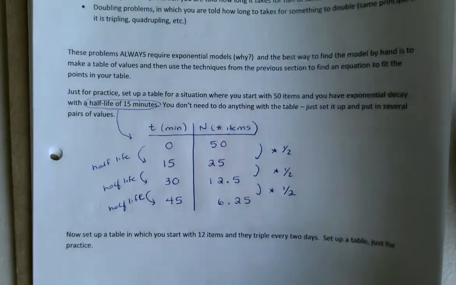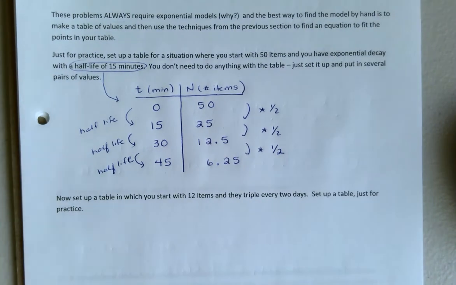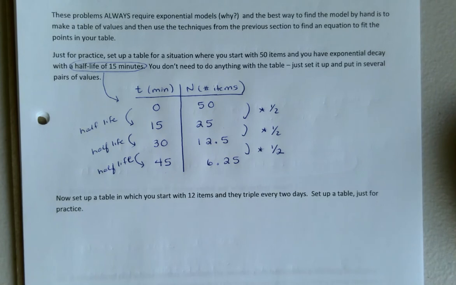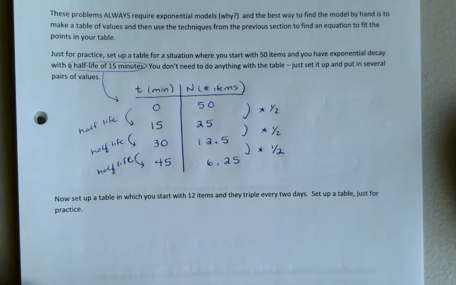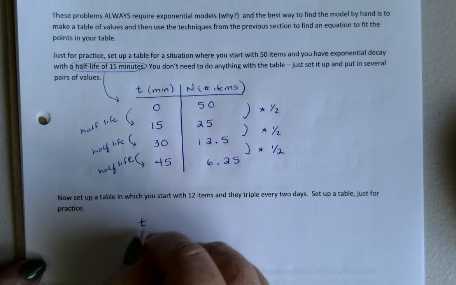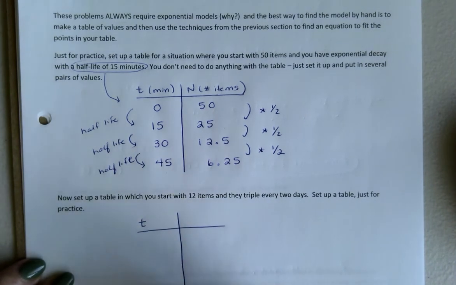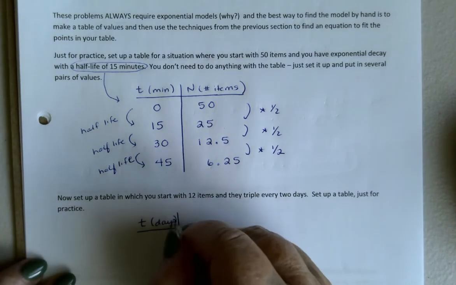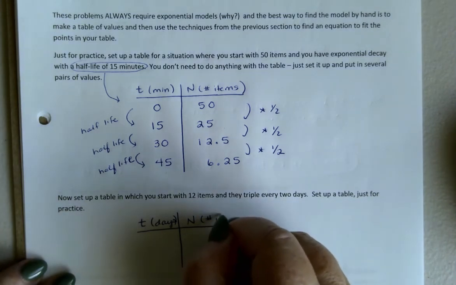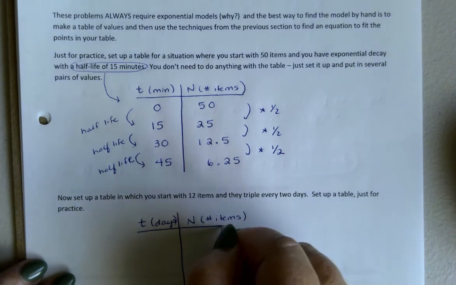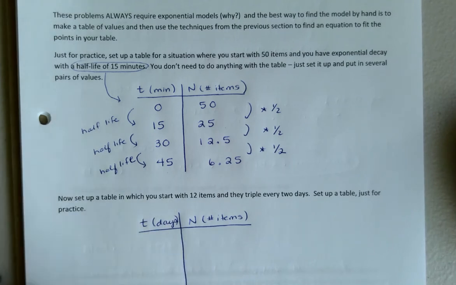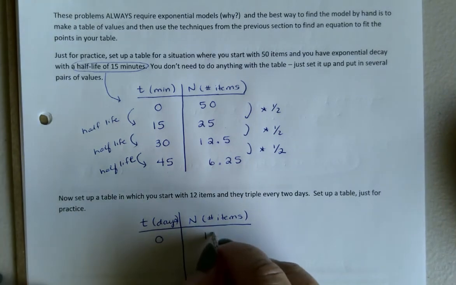I want to do one more. This one's going to be a doubling one, or tripling one, actually. We're going to set up a table where we start with 12 items, and we're going to triple it every 2 days. Again, we're just setting up the table right now for practice. So t here is in days, and again, I'm just going to say n is the number of items. In this problem, we start with 12. So at 0 days, we have 12 items.